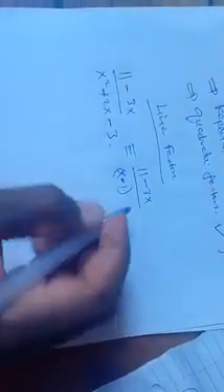So this is equal to 11 minus 3x all over x minus 1, x plus 3. We need to split this further by partial fractions.